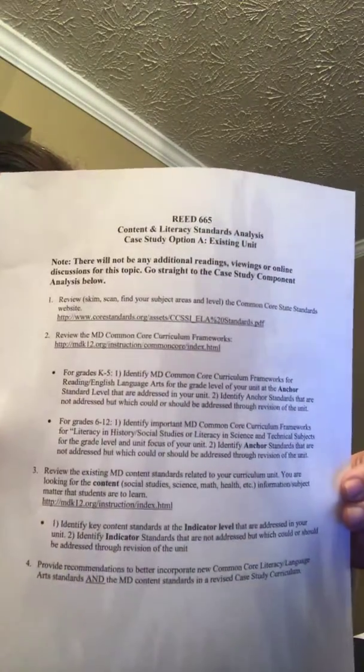So all of these resources are already on Blackboard. Again, print them all out, chunk them together, get your case study option A information together, paperclip them together, and print out your curriculum unit materials. I wouldn't even recommend doing that right away. I would do that maybe in a week or two. Get yourself started with the case study first.